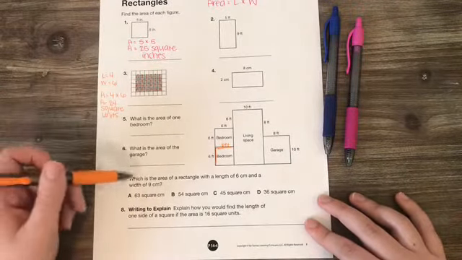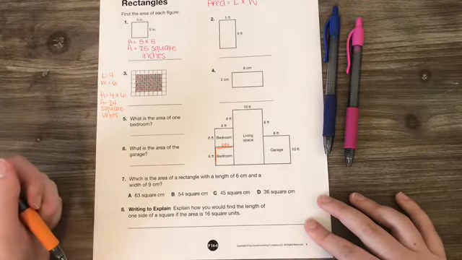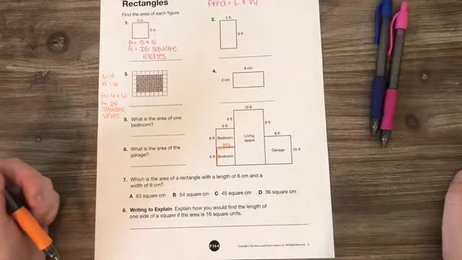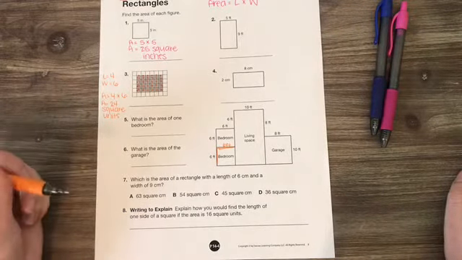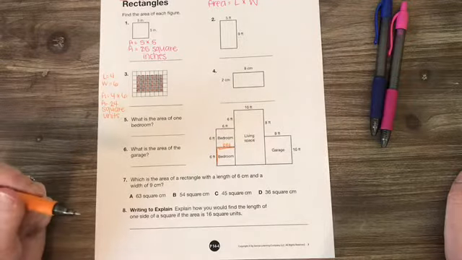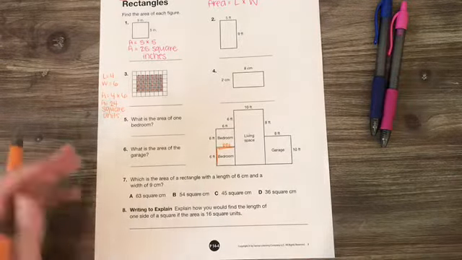And then it's going to ask you a couple other questions and to explain your answer. Make sure you try to use complete sentences to explain your answer as well. That'll help us to know that you understand it, and it'll also give you really good practice in explaining and becoming that mathematician.